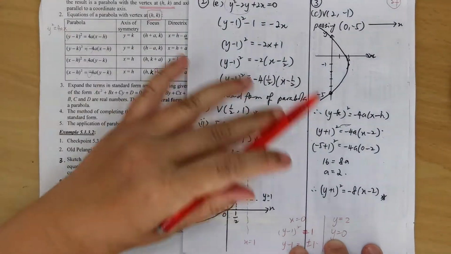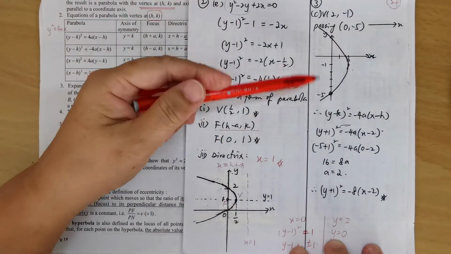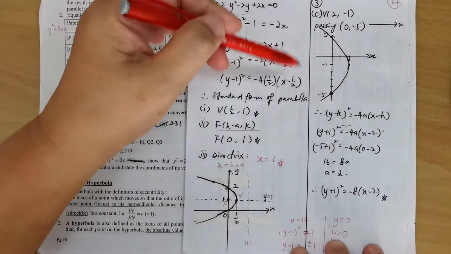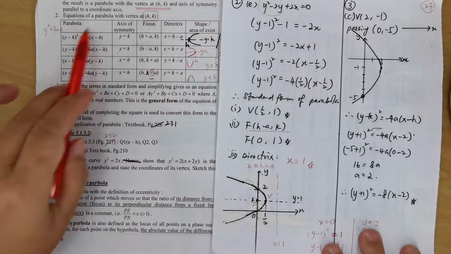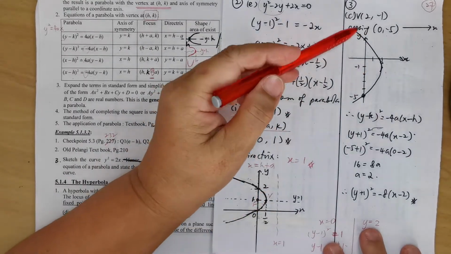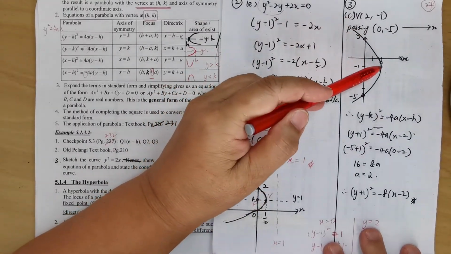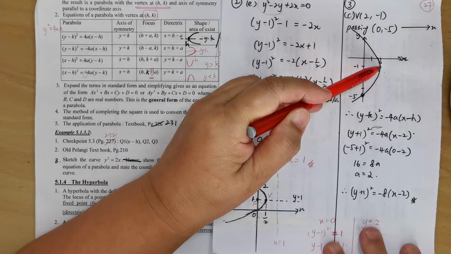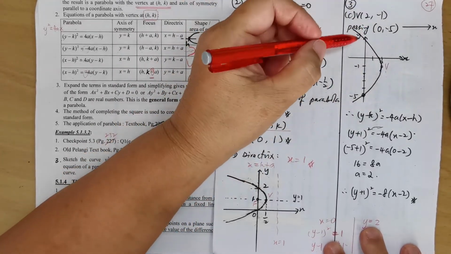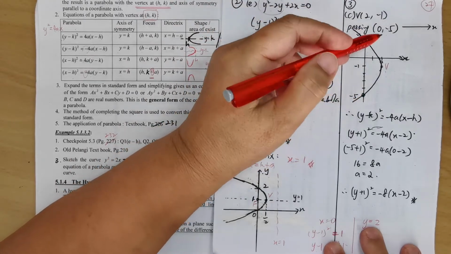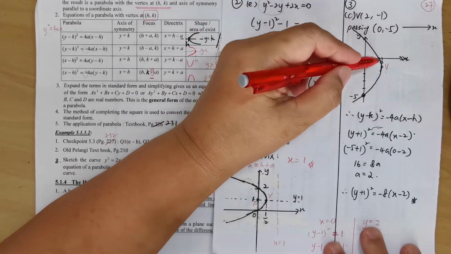Okay? They never ask you to sketch the graph, but for me, I sketch. When I have the shape, it's easier for me to determine other information, right? So V is 2, negative 1. So here. Okay? 2, negative 1. This is V. Passing through 0, negative 1.